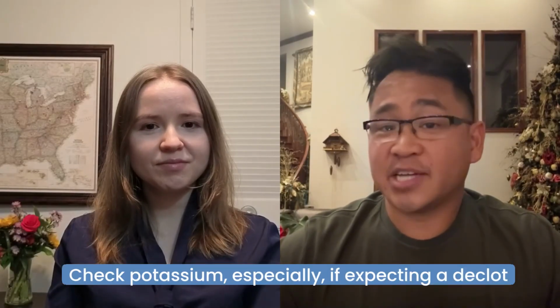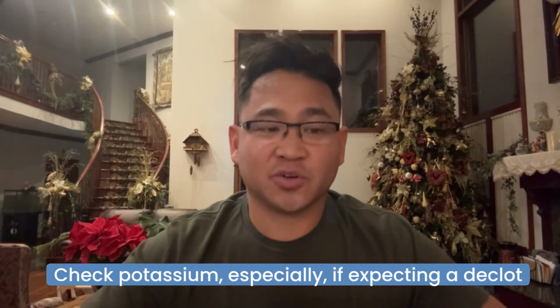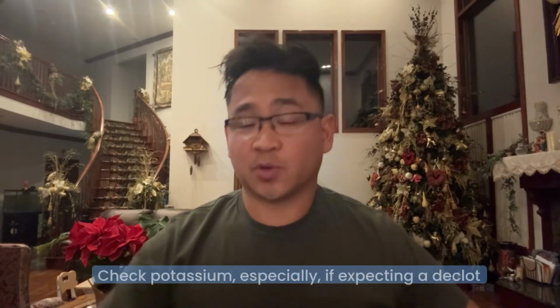And also, you'd want to make sure you check the patient's potassium. You want to make sure that they aren't in a situation where they're having a potassium that's too high that can cause cardiac arrhythmias. That's more of a declot concern. But for fistulas, it is something that I look at if they have it. But I wouldn't necessarily order a BMP just to get that number specifically for a standard fistulogram.